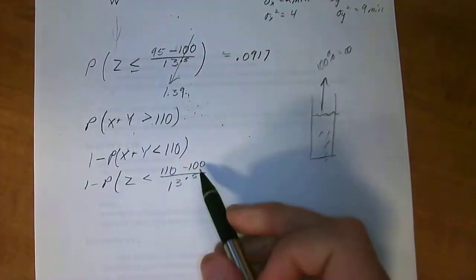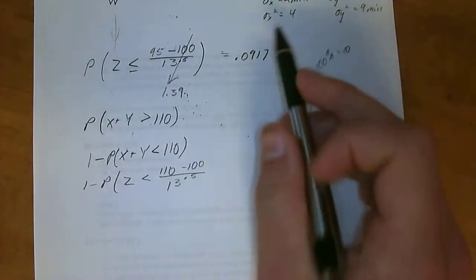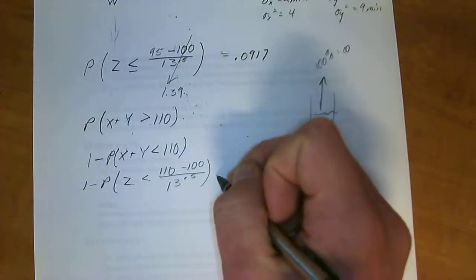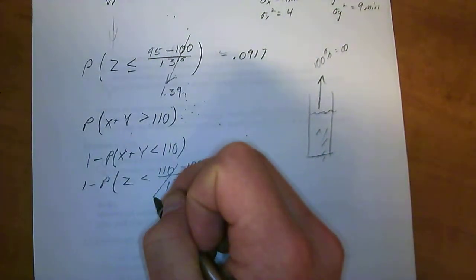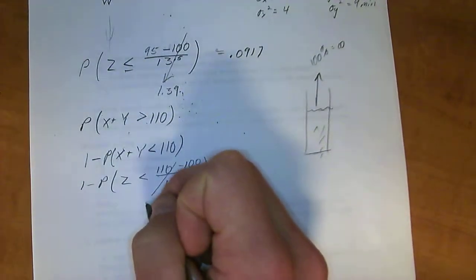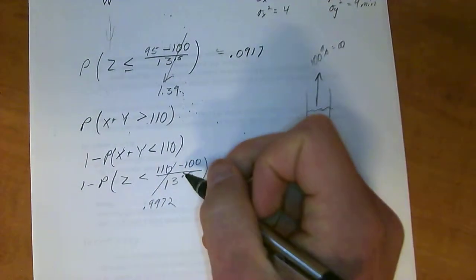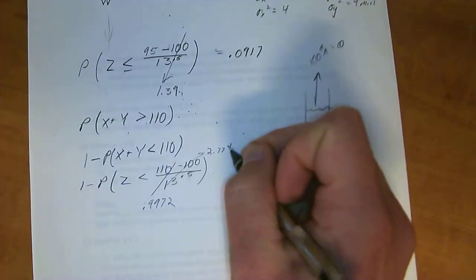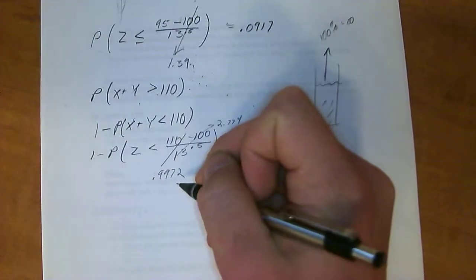The 13 basically comes from the sigma x squared and the 9 added together, if you didn't know where that was coming from. After solving, the actual value of z is 2.774. You look that up in the table, and it'll give you 0.9972.